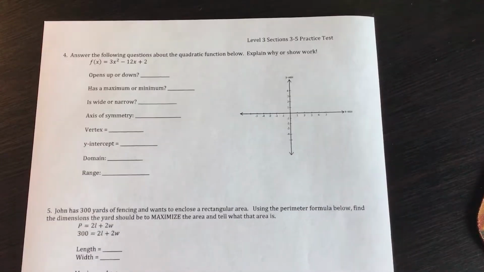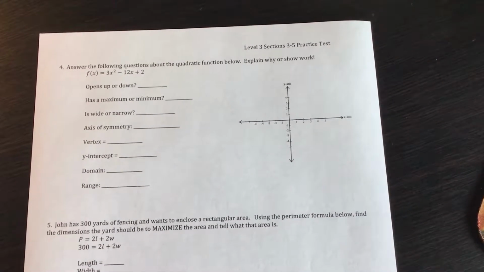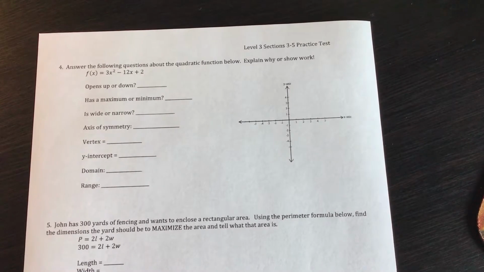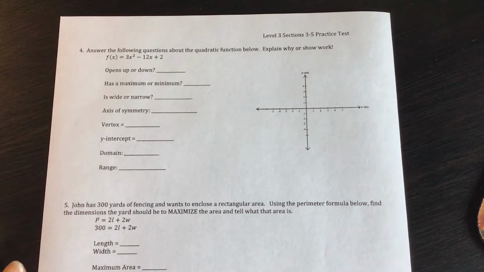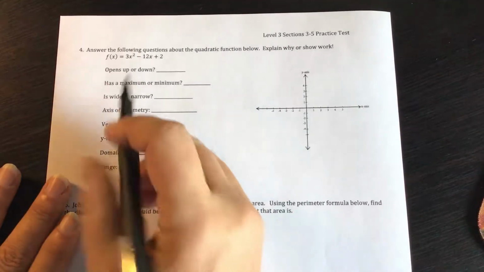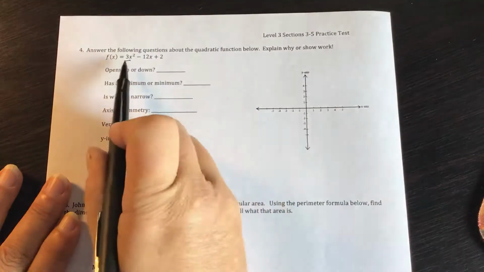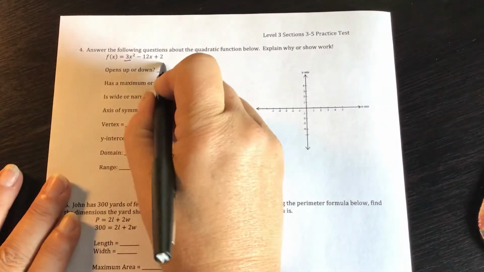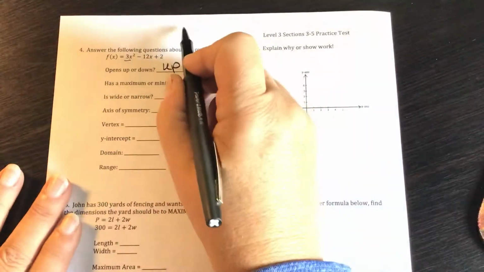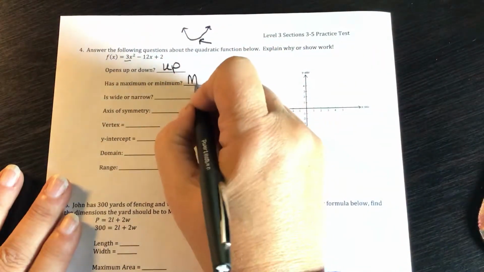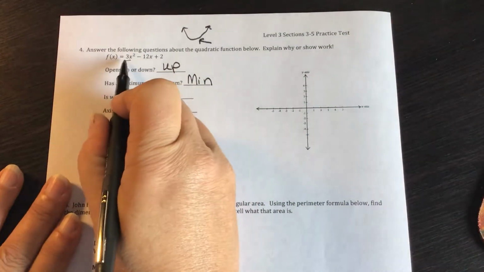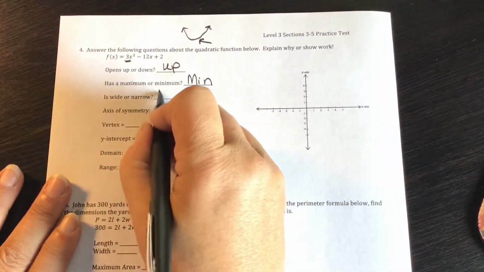All right, so now on to the second part, where we are looking here to identify all these things on a parabola. So just looking at the function, we know this is going to open up because our a value is positive. Because it's opening up, it's going to have a minimum value, and it's going to be narrow because of the factor of 3.